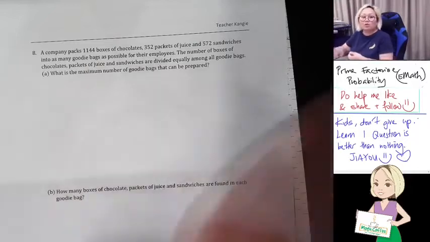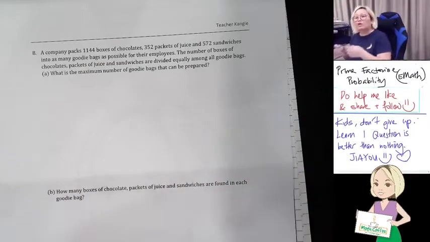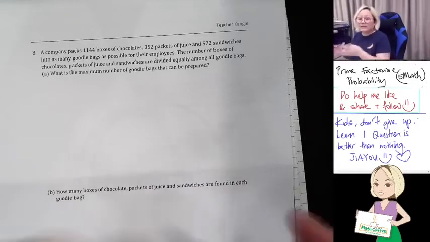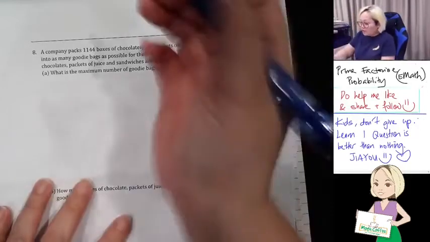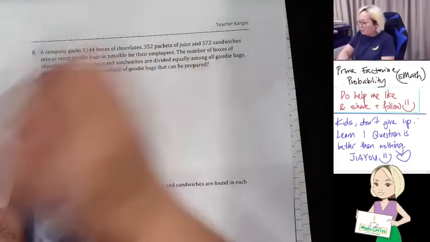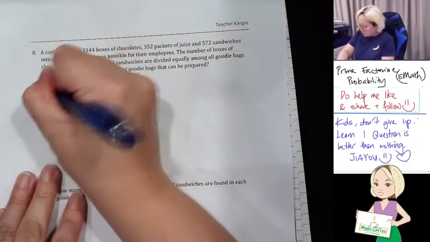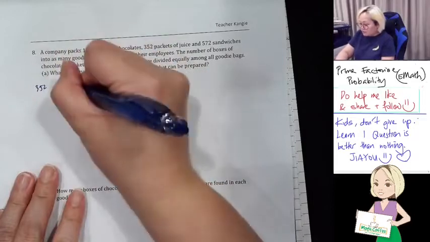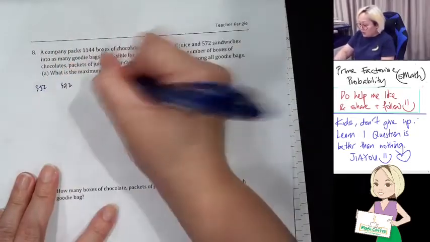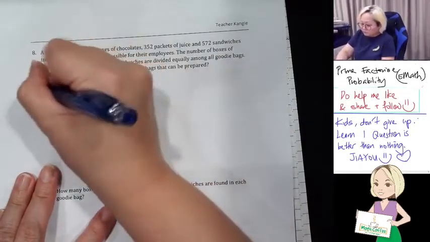So you're actually trying to find the HCF, highest common factor, because you need to split the chocolate and the juice into the goodie bags. So I want to know how many goodie bags I need. So it's finding the HCF. So again, these three numbers, go and do the prime factorization. So 352, 572 as well as 1144.